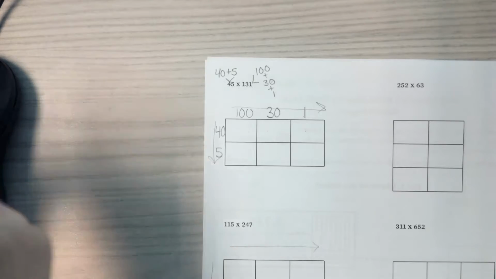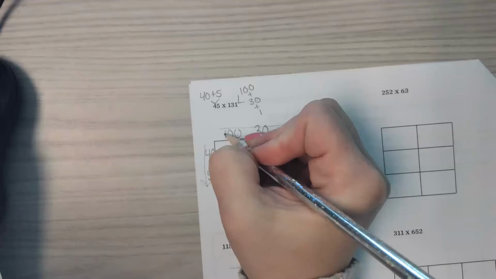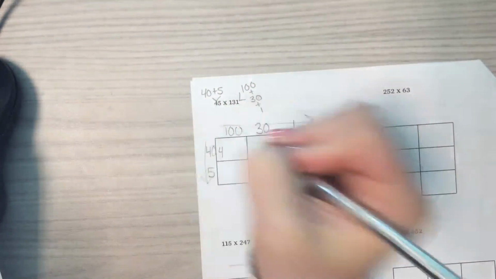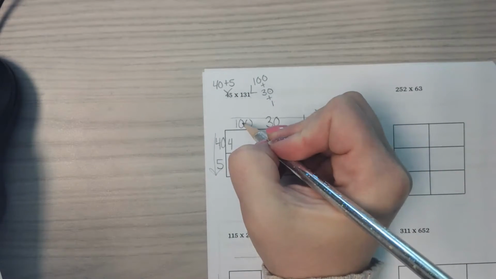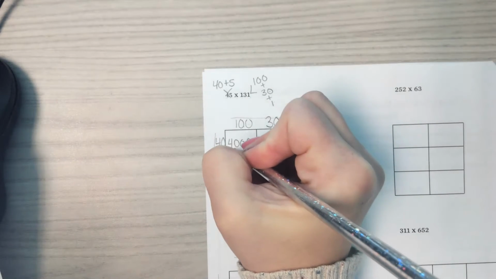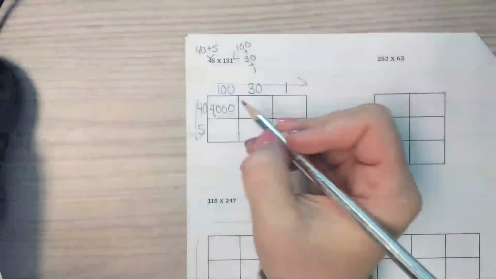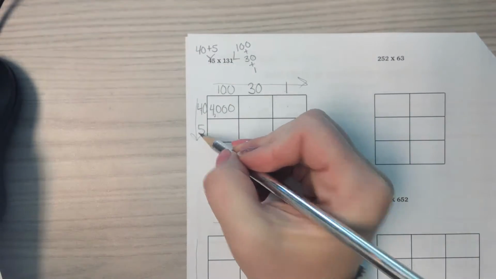The first one is 100 times 40. Well, I know that 1 times 4 is 4. And then I'm going to add up those zeros. So 1, 2, 3. There's a total of 3 zeros. That is why 100 times 40 is 4,000. Okay. Now I'm going to do 100 times 5.